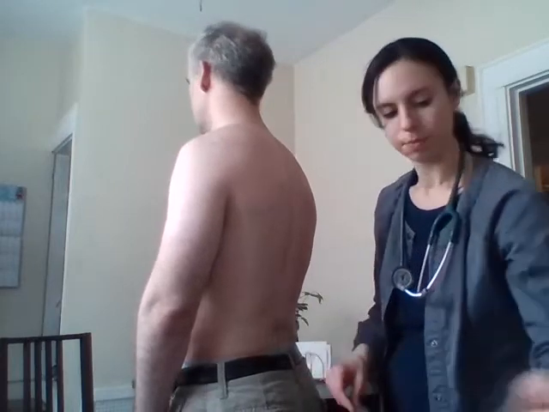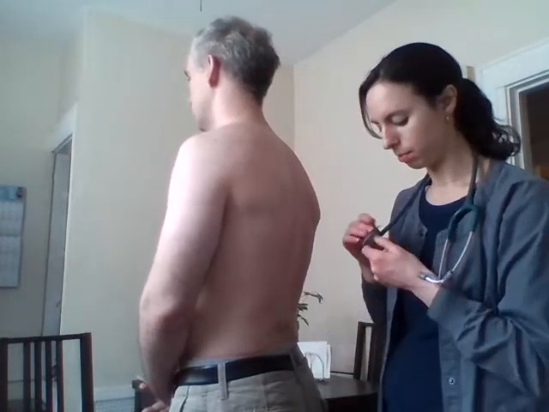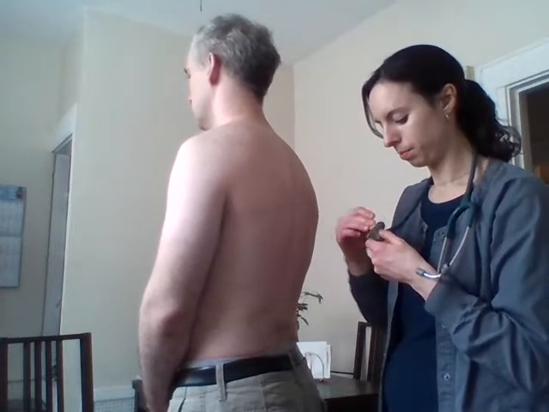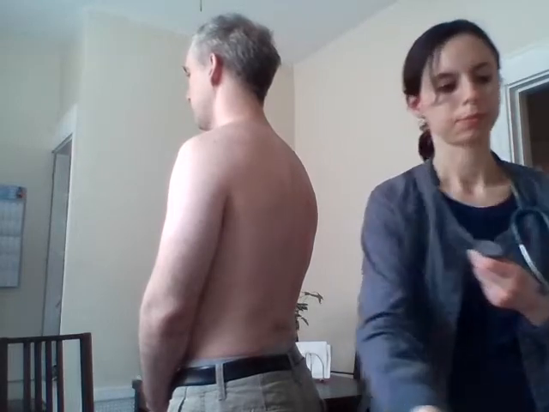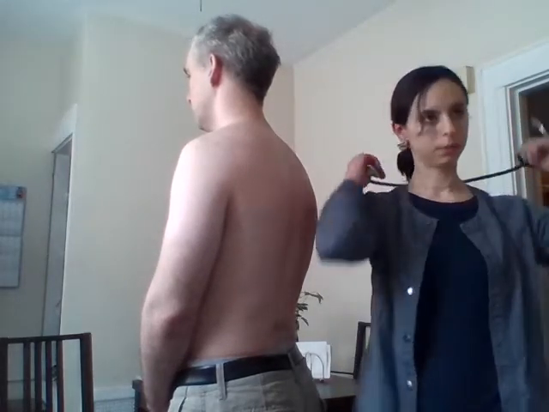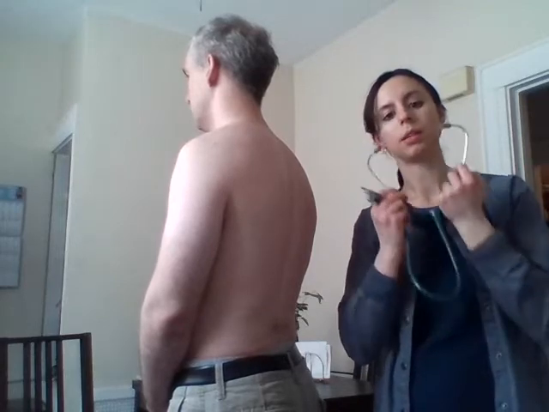Okay, so now I'm just going to be auscultating his posterior chest. So I'm just going to clean my stethoscope. Okay. And again, I'm going to be doing a side-to-side comparison and taking note of the type of lung sound that I hear.